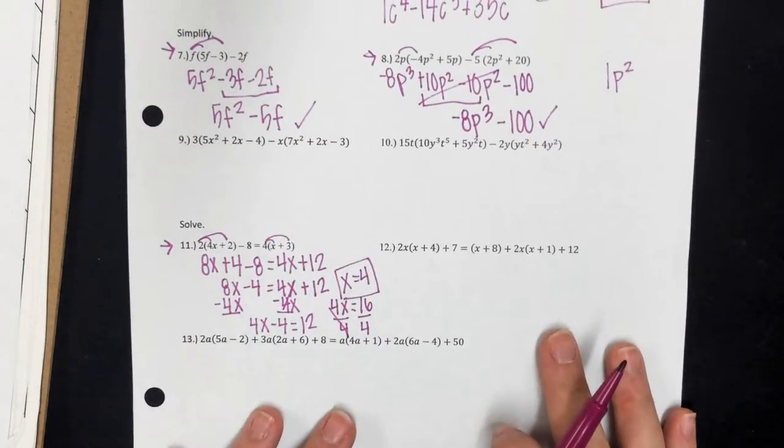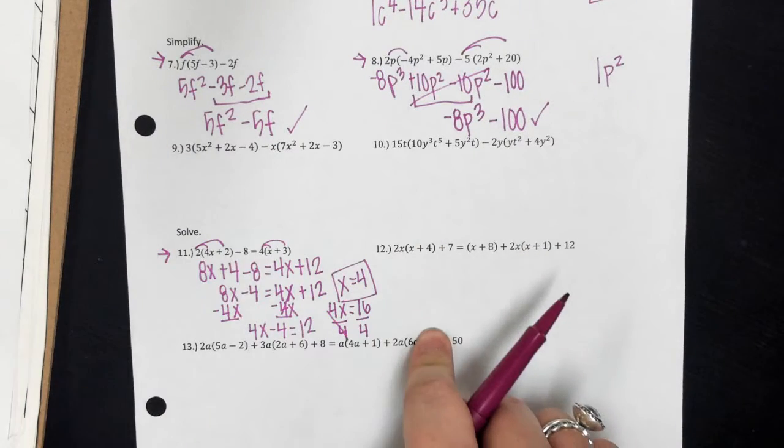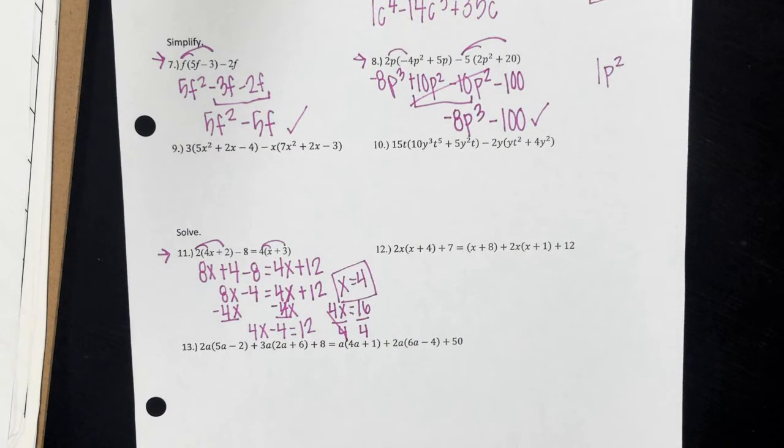What you need to do now is finish 9, 10, 12, and 13.